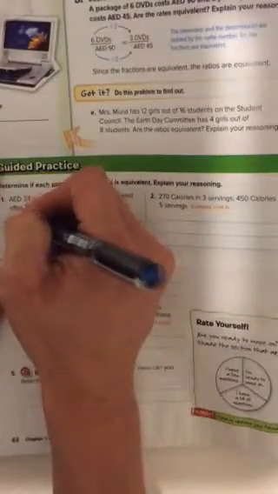So it says, if I saved 24 dirhams after 3 weeks, so we're comparing 24 dirhams in 3 weeks, and how does that compare to 52 dirhams in 7 weeks? Is this the same ratio? Well, what I would recommend doing is just turning it into as close to a unit rate as possible.